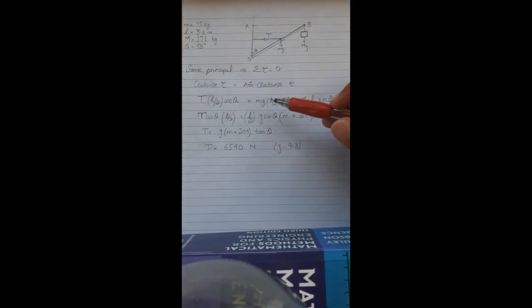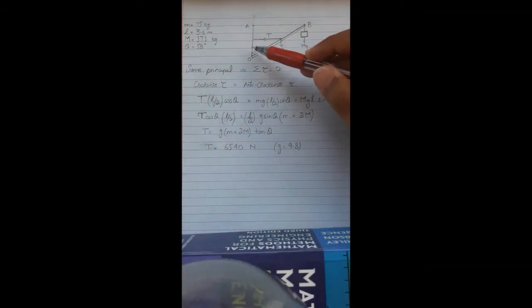The first one is just mg and the sine component of L/2. This is L/2, the sine component of L/2. And then we have the torque due to this mass here. This is the force Mg, the weight, and L sine theta.